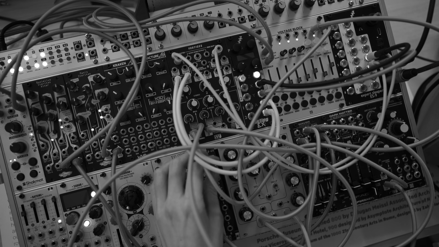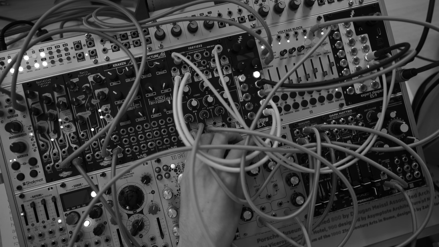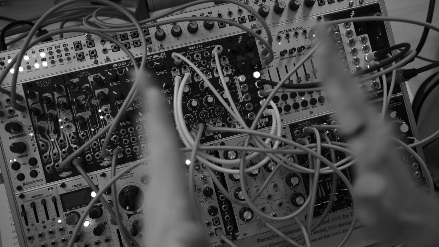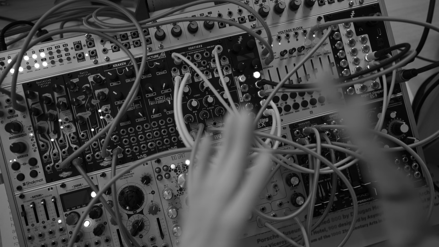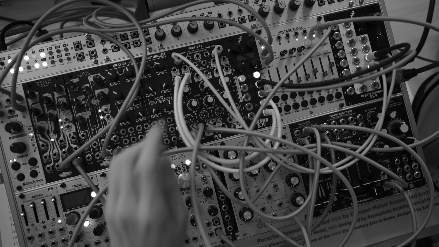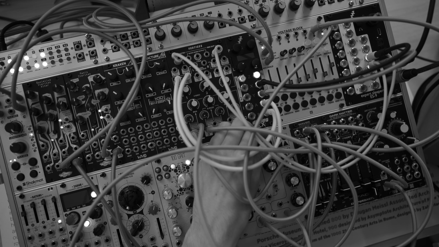Can you hear it? So you have to use headphones or good stereo speakers. But as you can hear, the sound is going around. And I'm not really doing anything, I'm just processing it. And this is really cool. This module allows it, and I'm super happy about this. And you can mess it up even more.